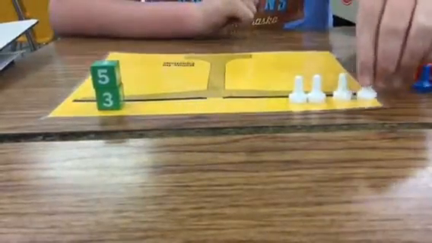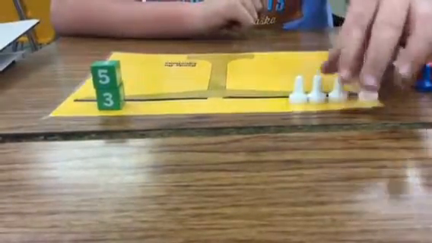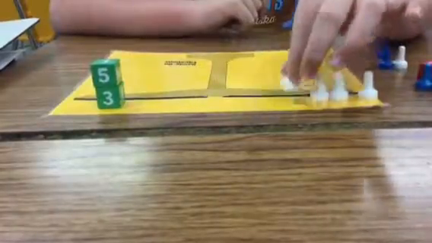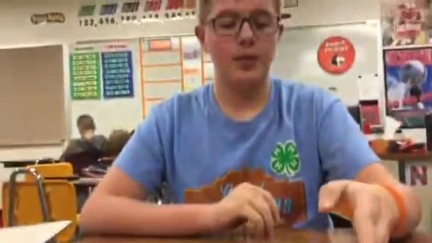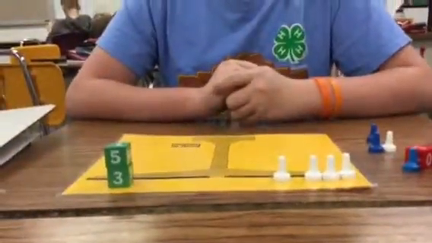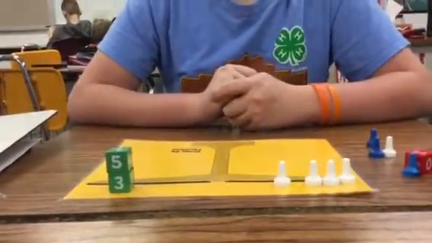Now, since this is negative 2, negative 4, negative 6, negative 8, our answer is not negative 2, because this is the opposite of x. So that means that x has to equal positive 2.